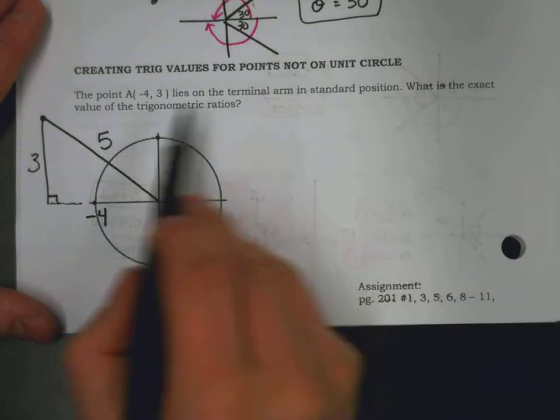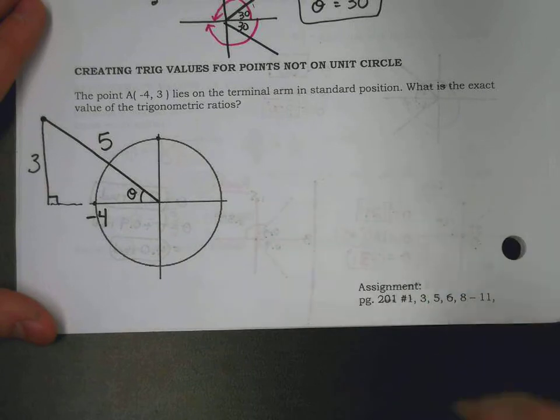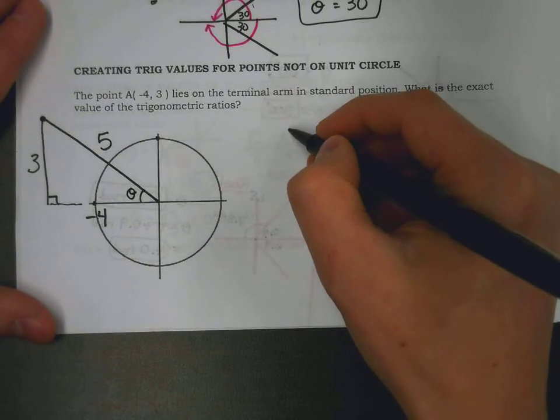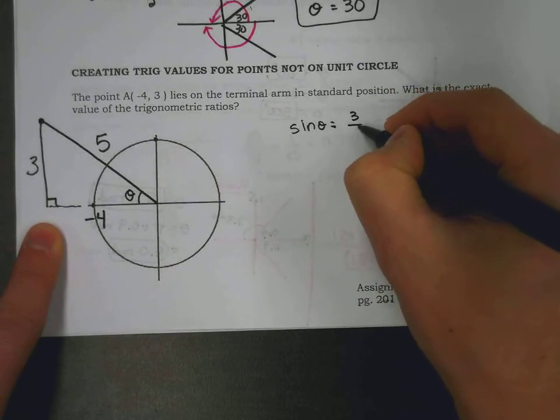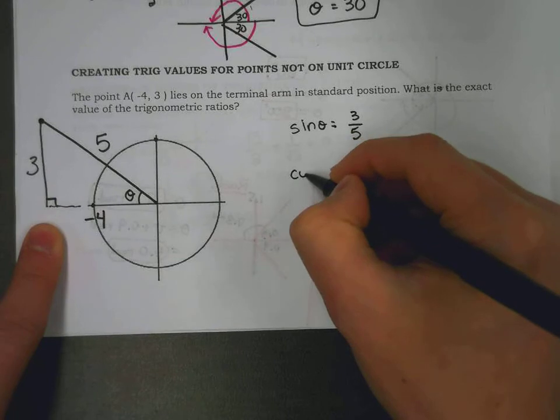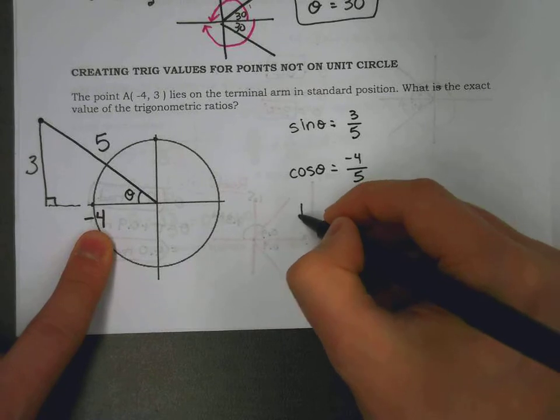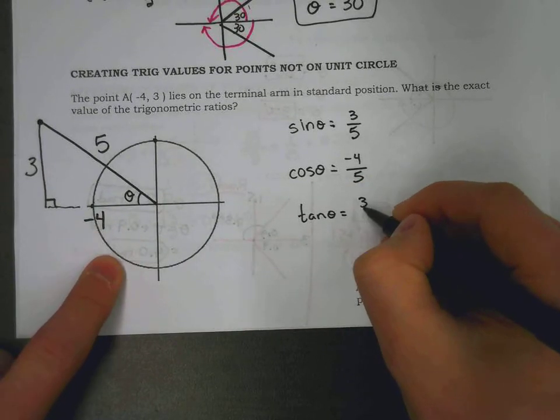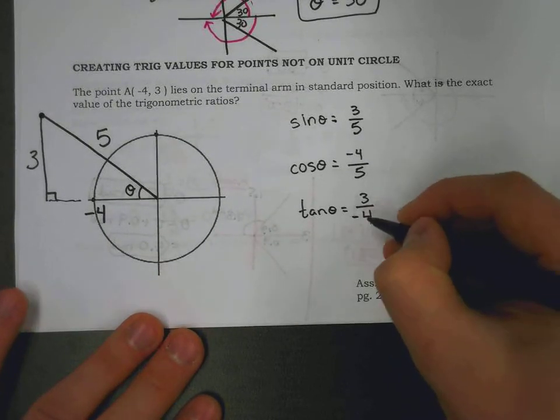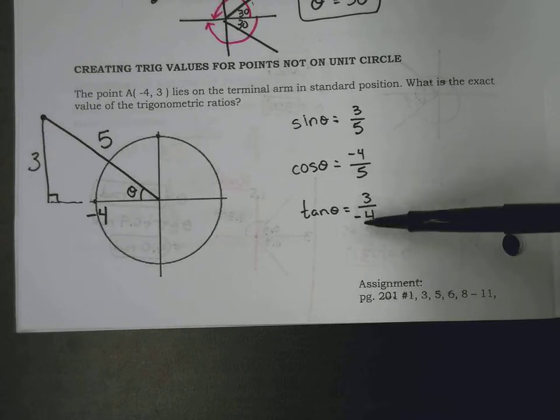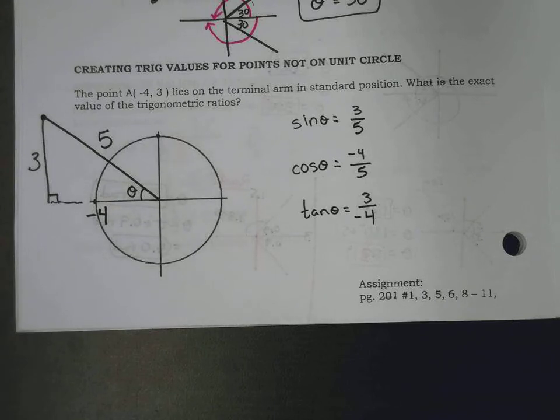Question is, what are the exact values of the trig ratios? So defined as some theta as a reference angle, I could quite simply look at some of these and say, well, sine of theta is the opposite over the hypotenuse, 3 over 5. Cos of theta is the adjacent over the hypotenuse, negative 4 over 5. And tan is your opposite over your adjacent, 3 over negative 4. Usually the negative just needs to be on top or bottom or hanging out in front, but I'll leave the negative 4 as it sits. These are the primary trig ratios.